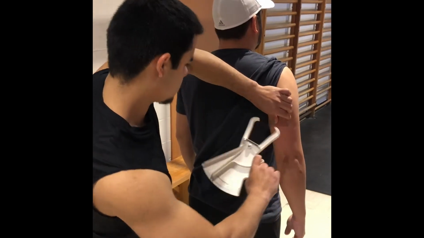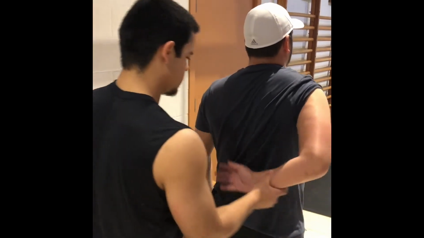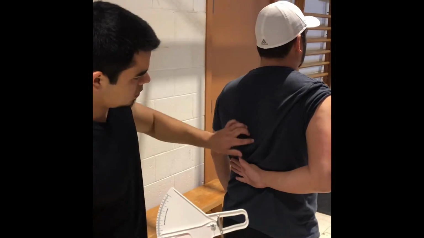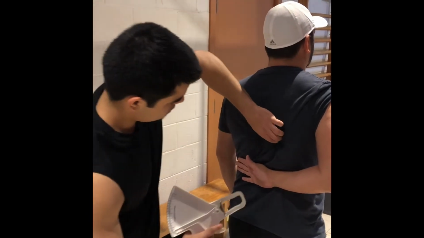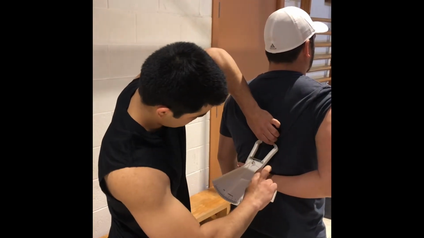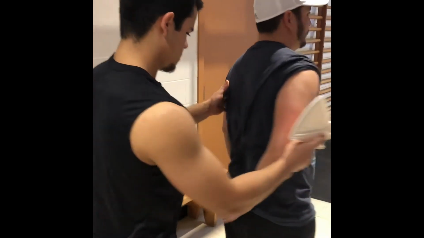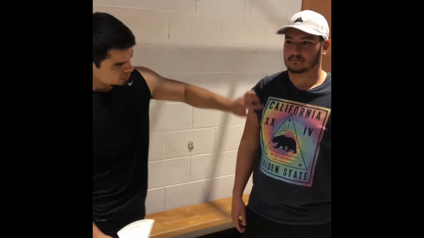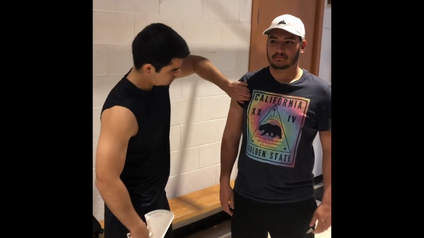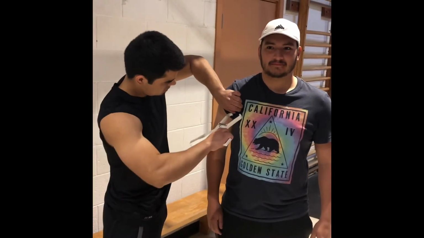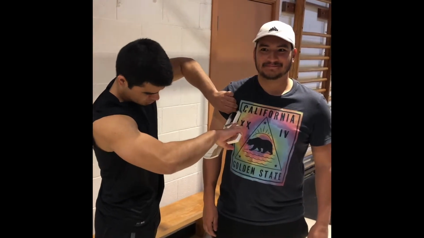Measuring the subscapular is done 1 to 2 centimeters below the inferior angle of the scapula at a 45-degree angle. Diagonal fold should be done when measuring the subscapular, suprailiac, and the chest. The chest is done between the anterior axillary line and nipple for men, or 1/3 of the distance between the anterior axillary line and the nipple for women.